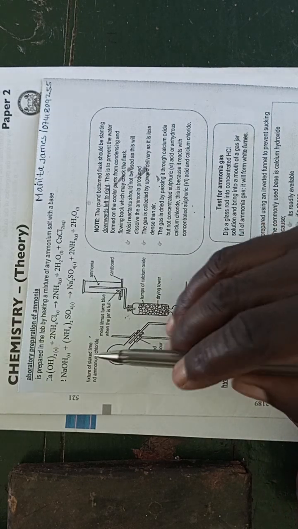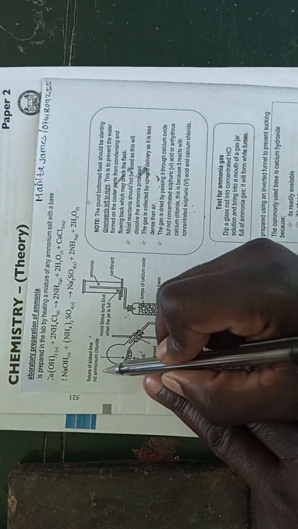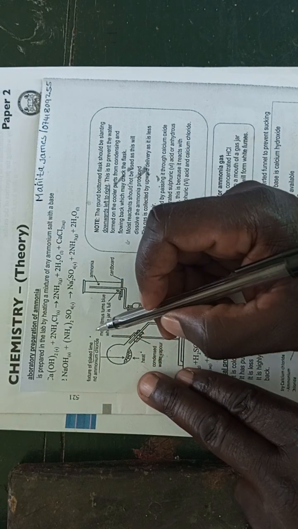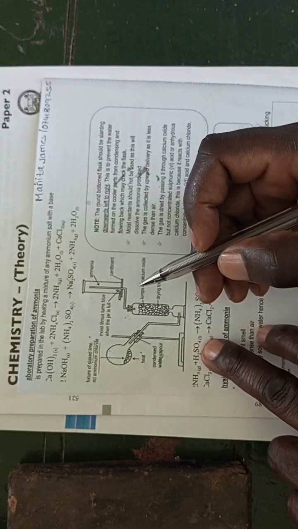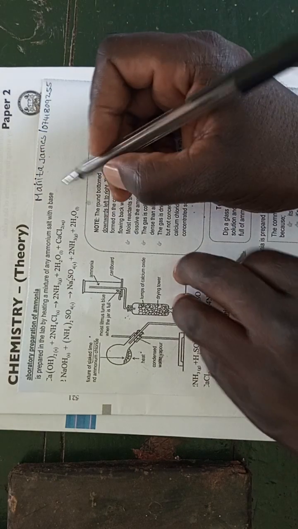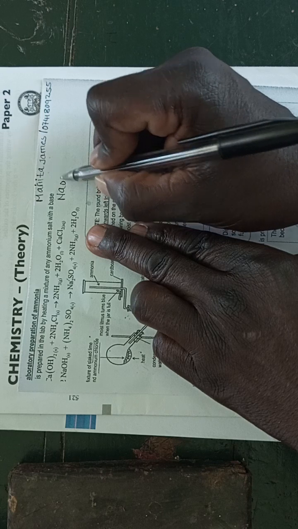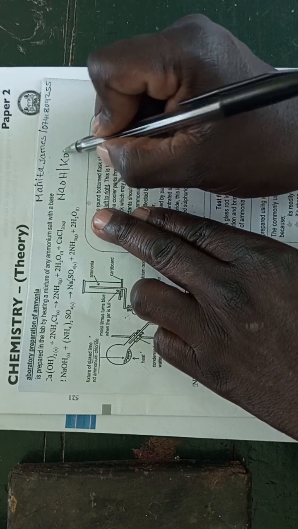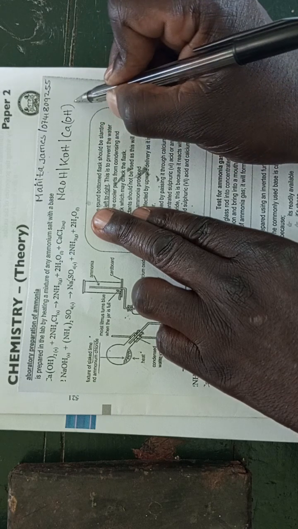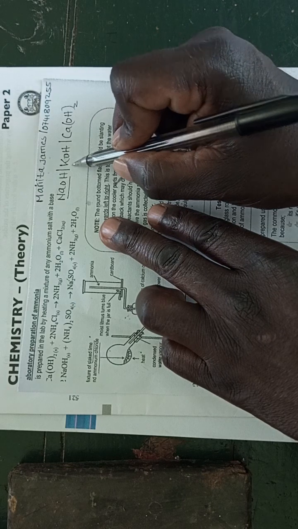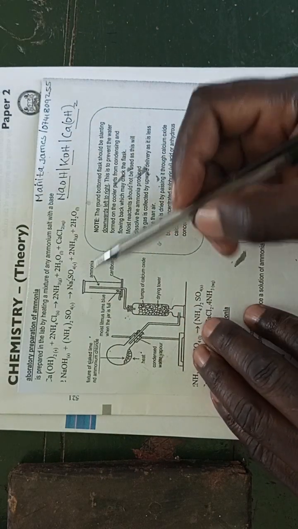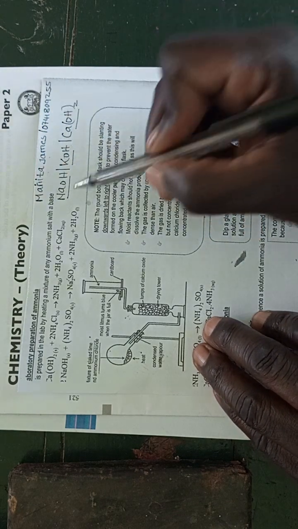So we are talking of a mixture of ammonium salt and an alkali. Ammonium salt, you can talk of ammonium chloride here. An alkali, you can talk of slaked lime, which is calcium hydroxide. When you are talking of an alkali here, ammonia is a more volatile base and it is displaced by a less volatile base. For example, it can be displaced by sodium hydroxide, by potassium hydroxide, or by calcium hydroxide. So sodium hydroxide, potassium hydroxide, and calcium hydroxide are less volatile bases. Ammonia, which is the more volatile base, can be displaced by these bases.